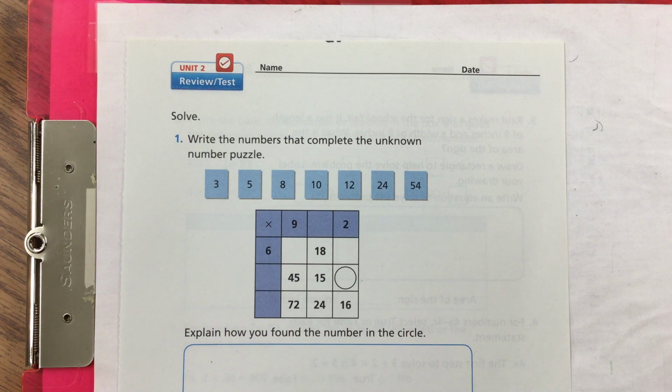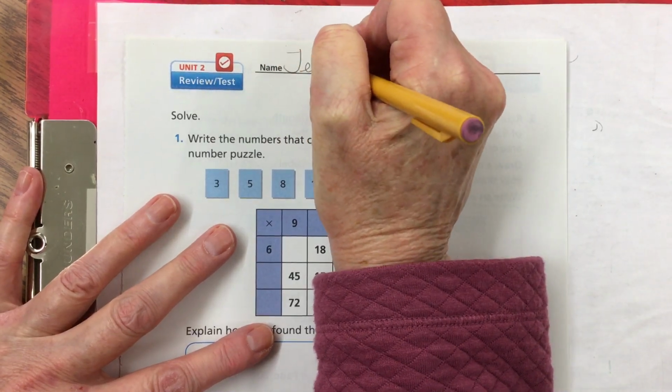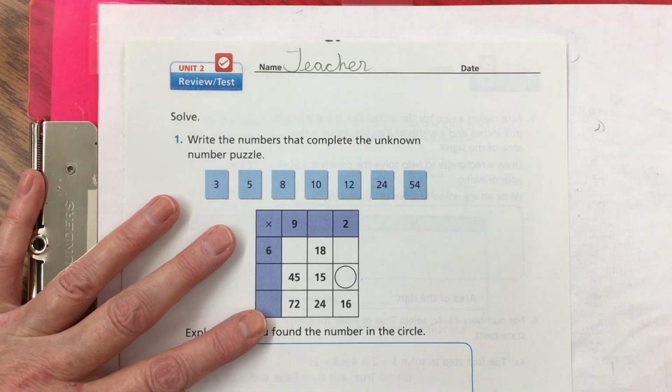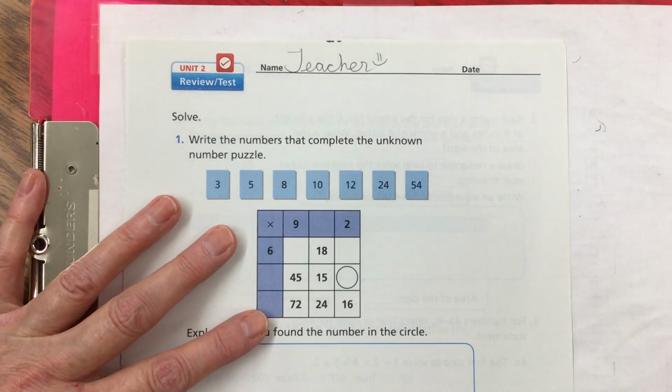Here to go over the Unit 2 review test so that you can use this as a study guide for our real test. So first of all, I want to make sure you have your name on your paper. So right now, if you do not have that, please get it on. And if you do have it, I want you to put a happy face after it.